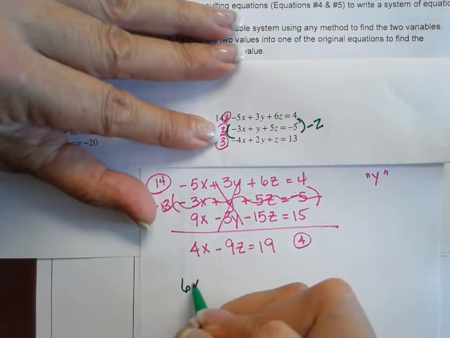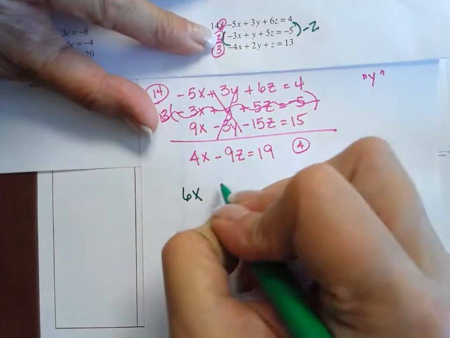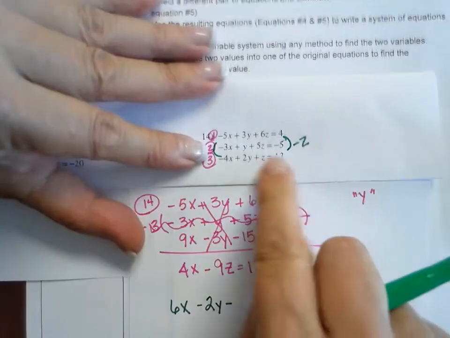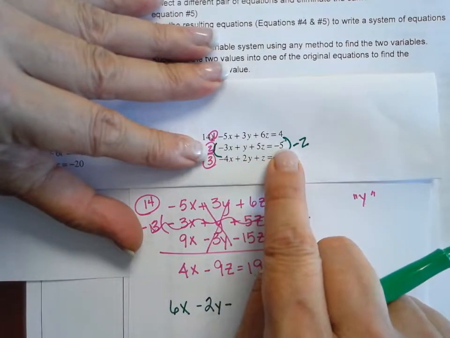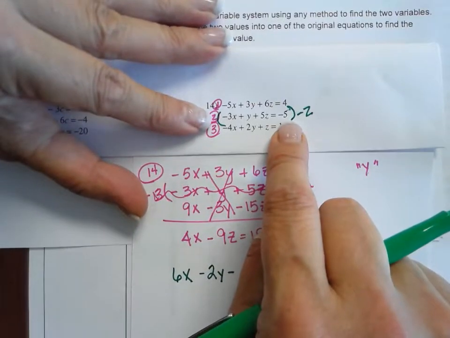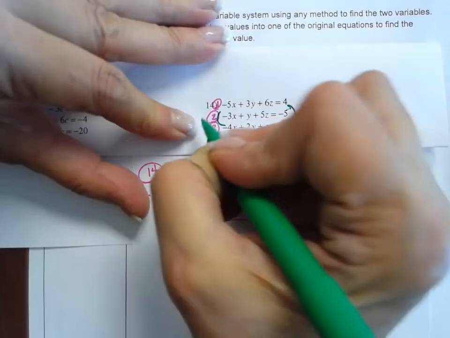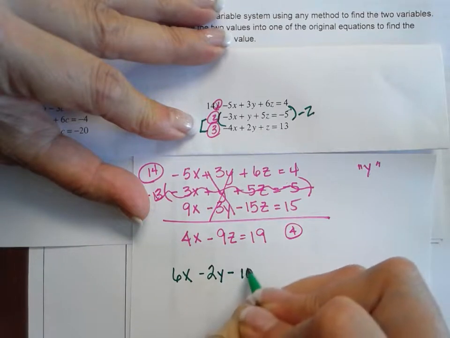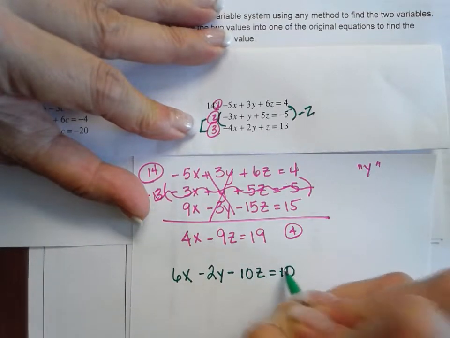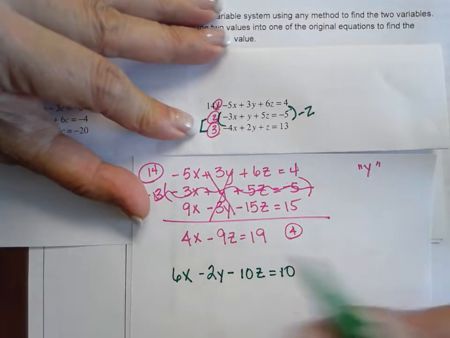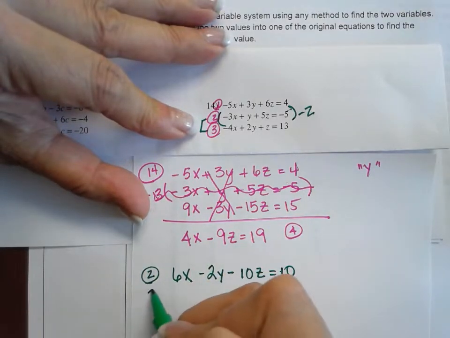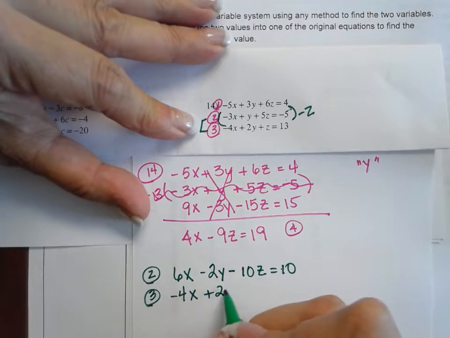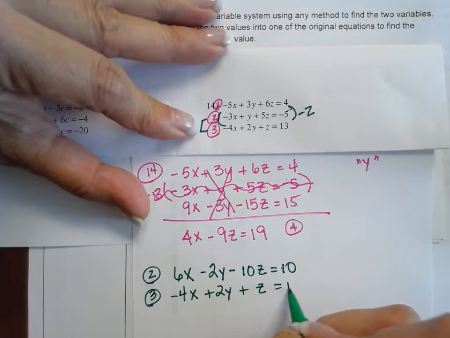And that gives me 6x minus 2y. Wait, what are we multiplying? What's your equation? Number 2 by -2. Wait, are we? Because I'm using 2 and 3. Minus 10z equals 10. Oh, never mind. Okay, so this is number 2, and then I'm using 3, which is -4x plus 2y plus z equals 13.